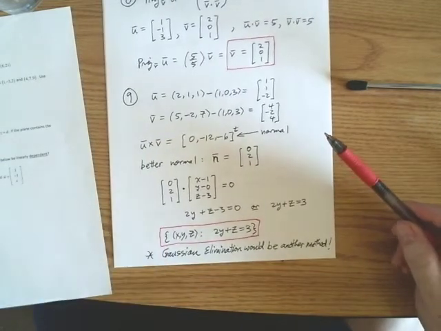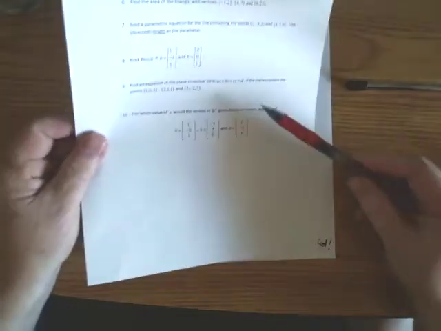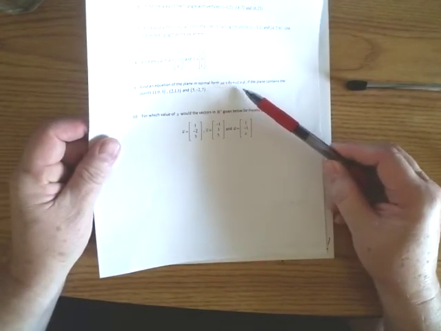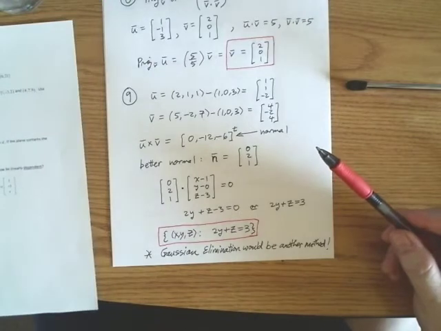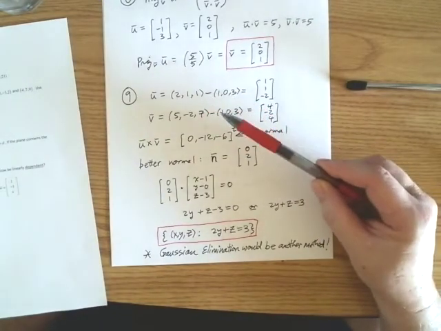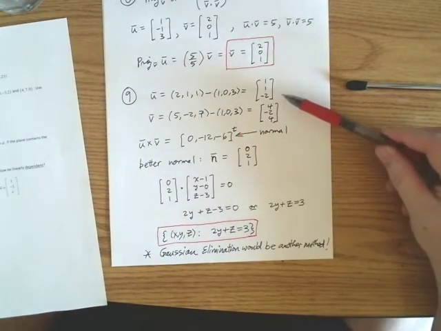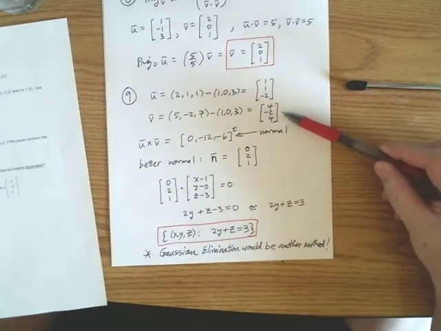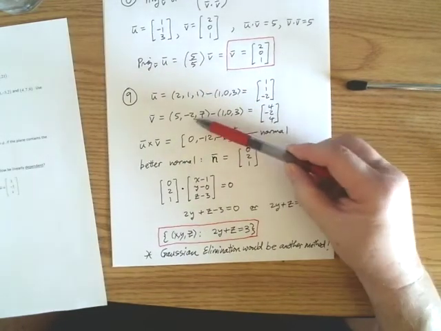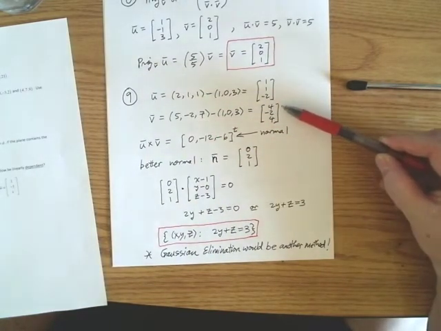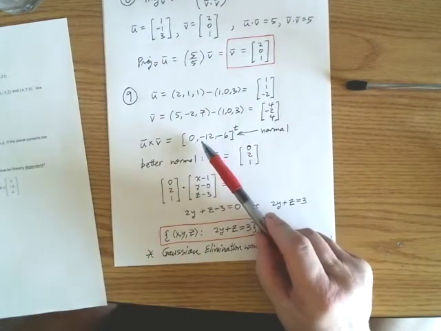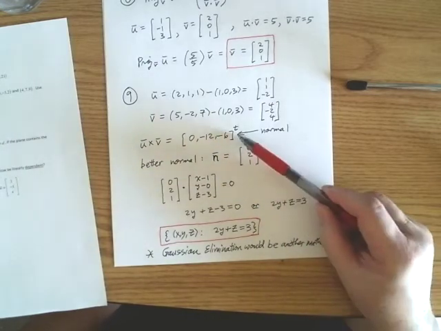And 9, find the equation of a plane. You want the normal form, ax plus by plus cz equals d. The plane contains these points (1, 0, 3), (2, 1, 1), and (5, -2, 7). So I formed the vectors from the first point to the second, and from the first point to the third. I got (1, 1, -2) and (4, -2, 4). I took their cross product and got (0, -12, -6) as a column vector.